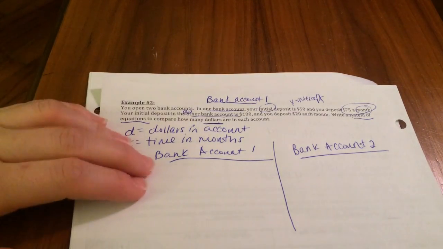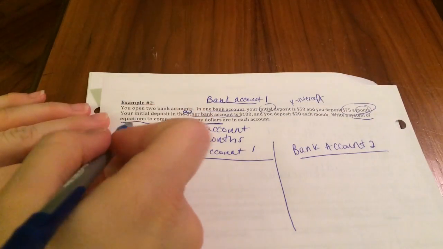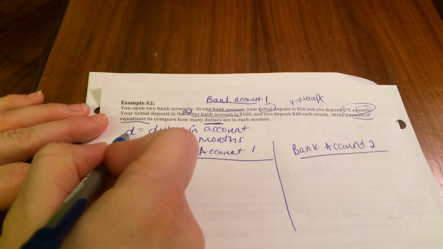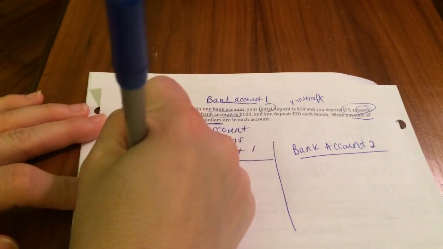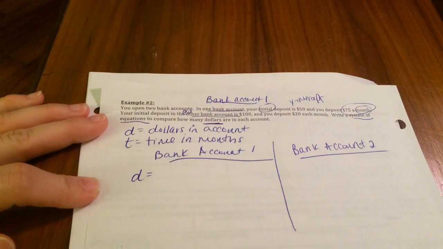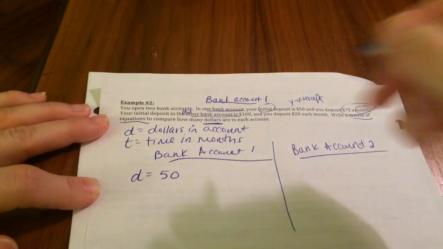All right. So for bank account number 1, it's telling us your initial deposit is 50. So the equation is D for dollars, right? We're writing a system to compare how many dollars D. So D equals, in bank account 1, well, you start with $50. There's your y-intercept.